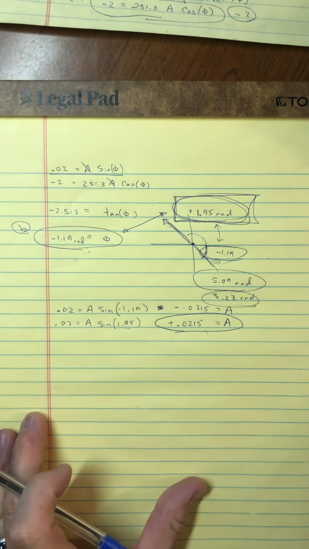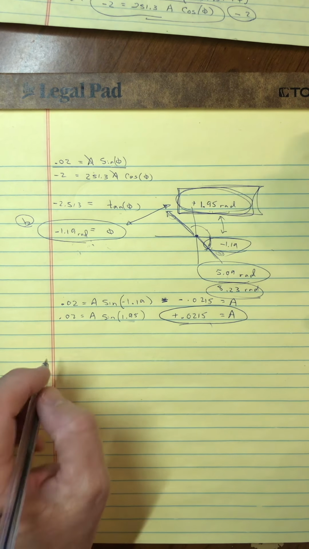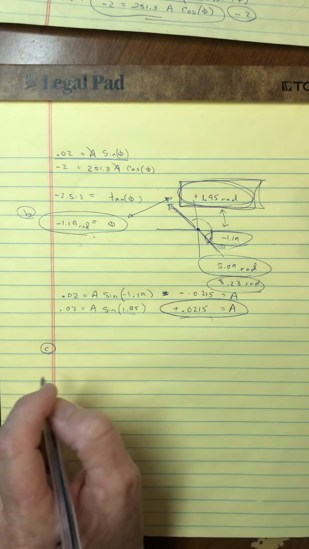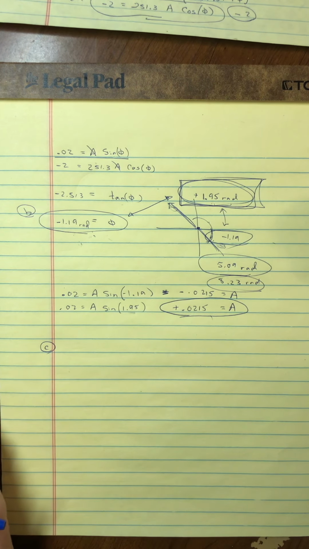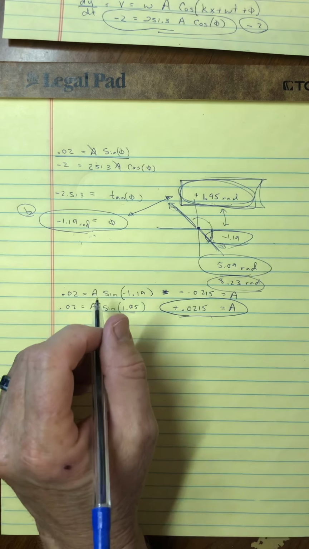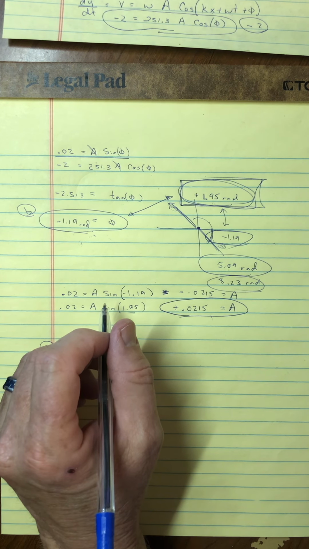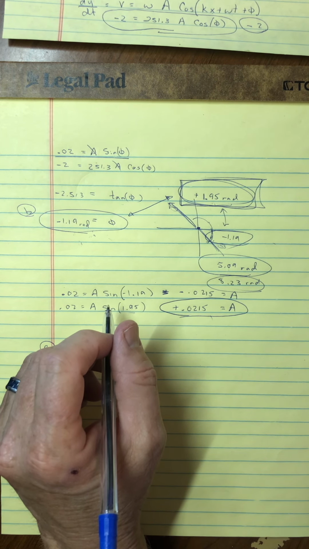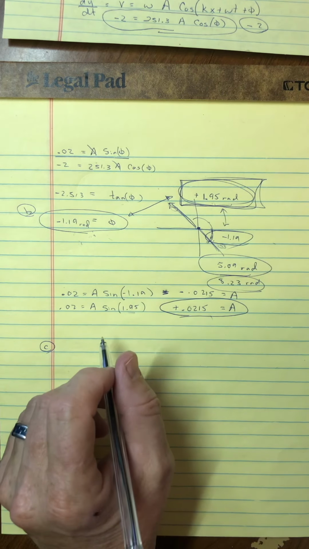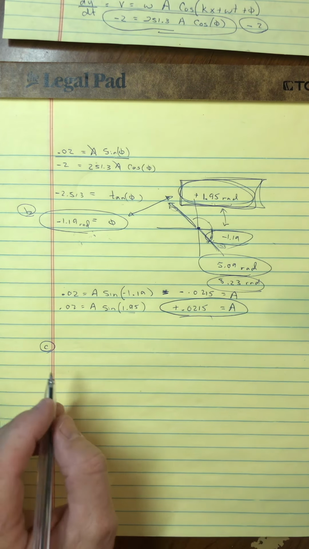Okay, so that being said, we've done A and B. C, I think, was asking for the speed. Let me come back here and look. Yeah, this C here. Number 118. C says, what is the maximum transverse speed of an element on a string? So it's not the speed of the wave, but it's the speed of the elements going up and down.